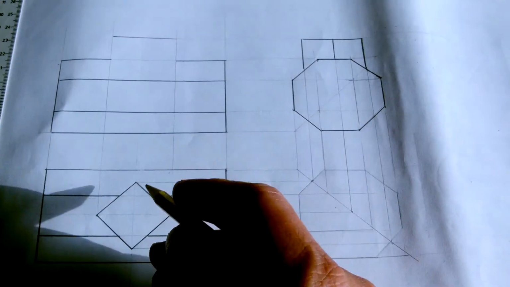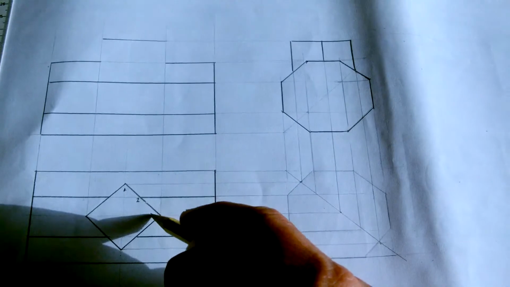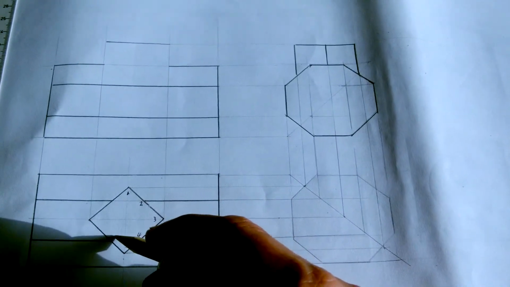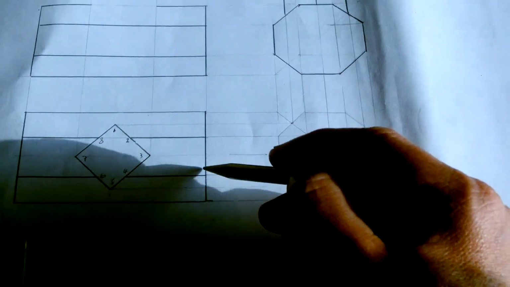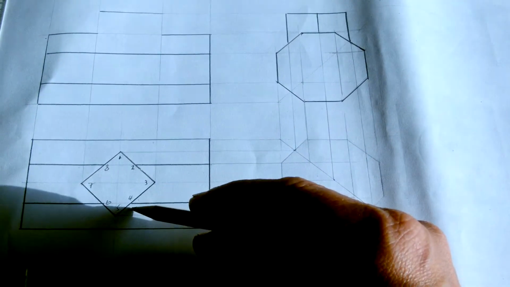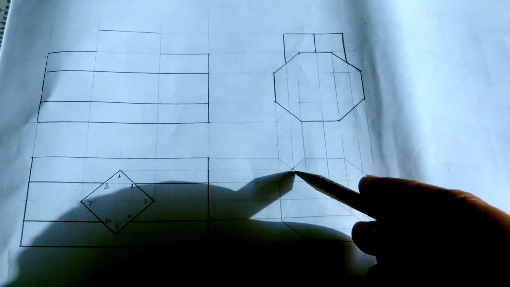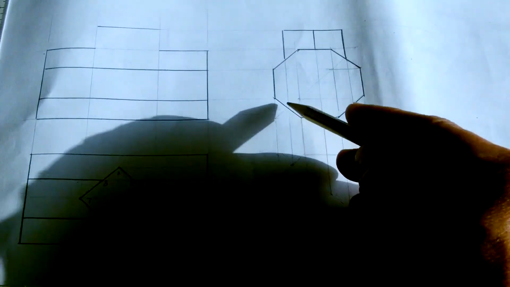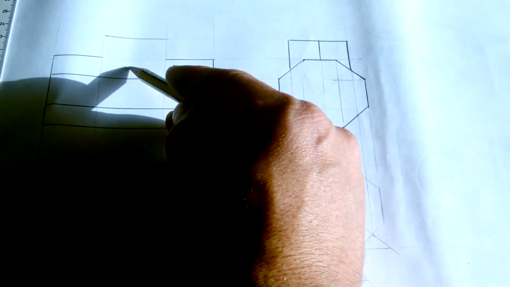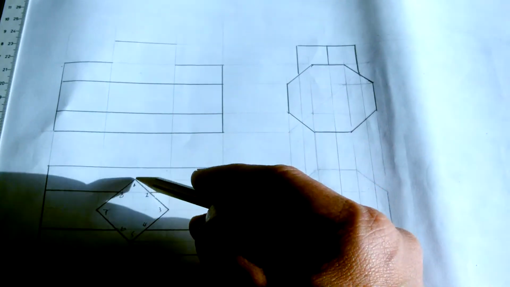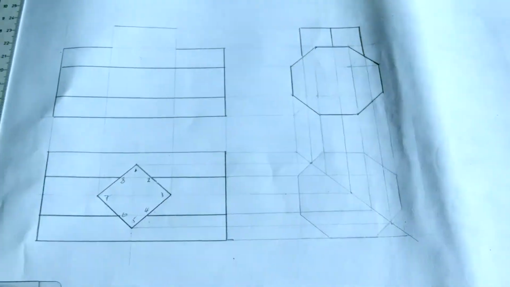Again, taking not only the 4 points of the prism but also the other 4 points of the octagon. So these 2 corners must be taken into consideration as well. So each point is taken onto the octagon, onto the 45, to the octagon and back into the front view, and then intersecting with the point you need to find.